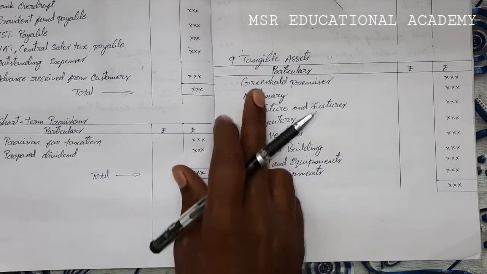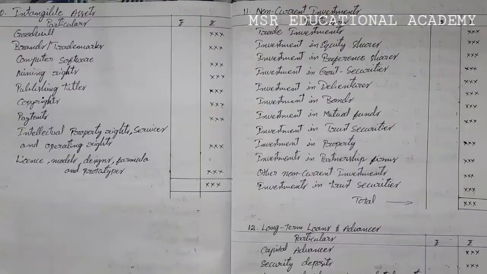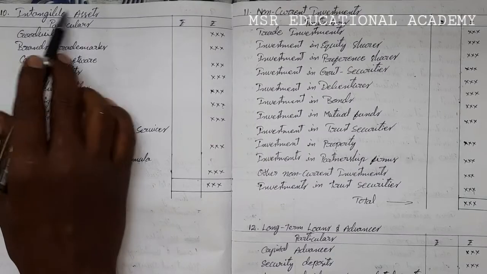Under fixed assets, the first one is tangible assets. Next one is intangible assets.